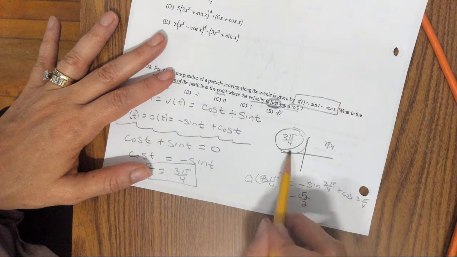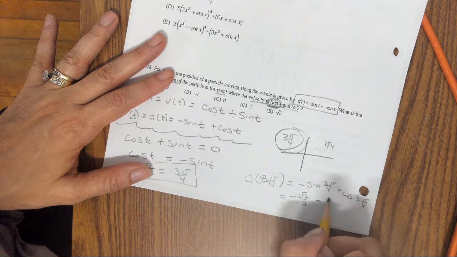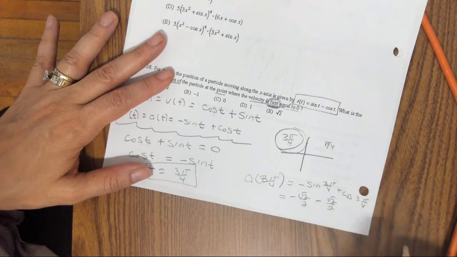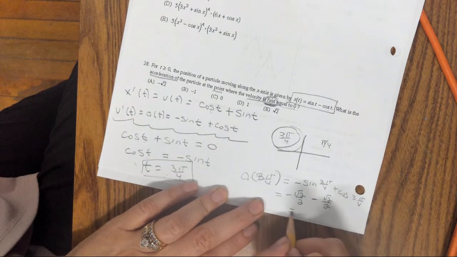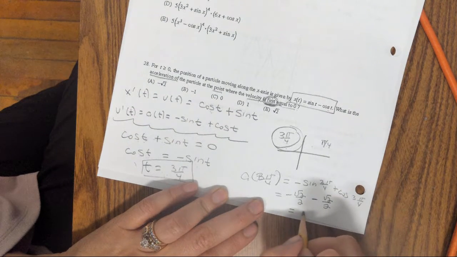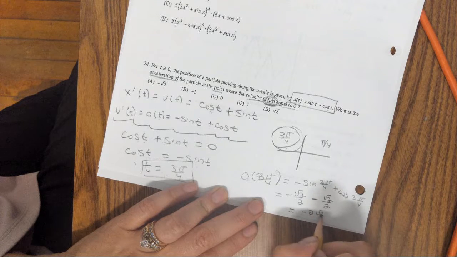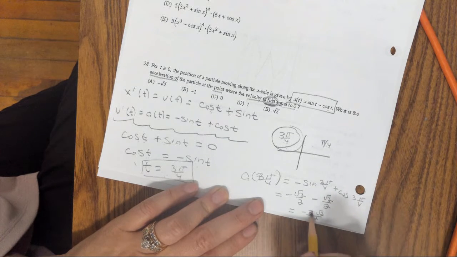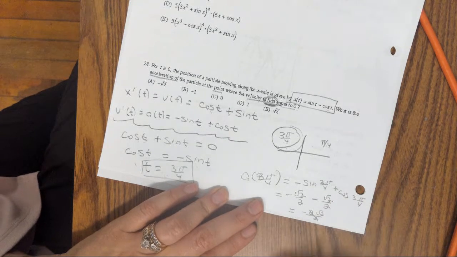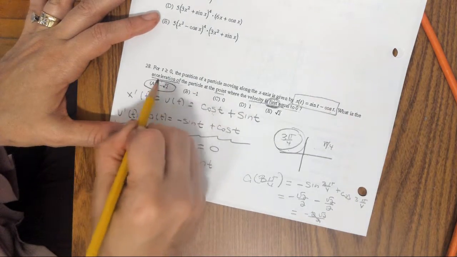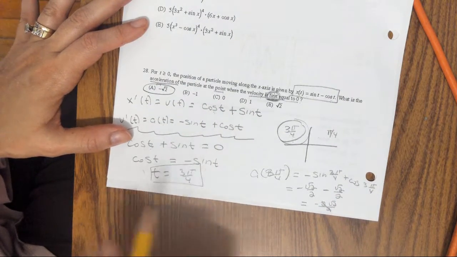Cosine is negative, so we have negative radical 2 over 2. And so altogether I have negative 2 radical 2 over 2. My 2's divide out to 1, and I'm left with negative radical 2.